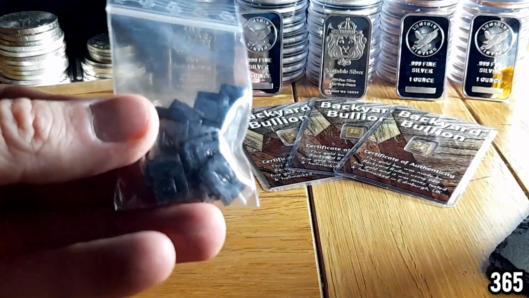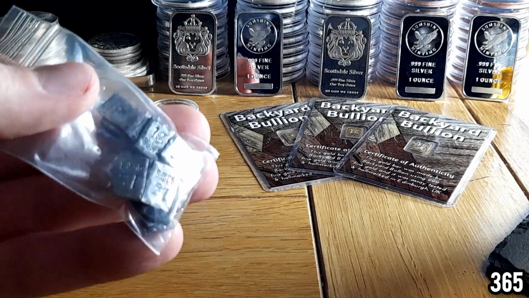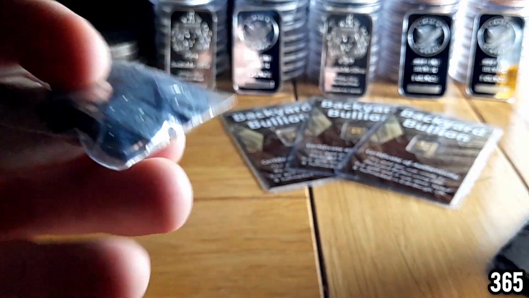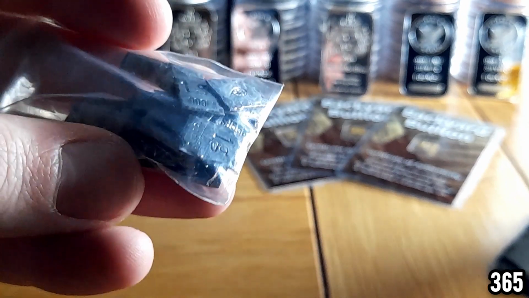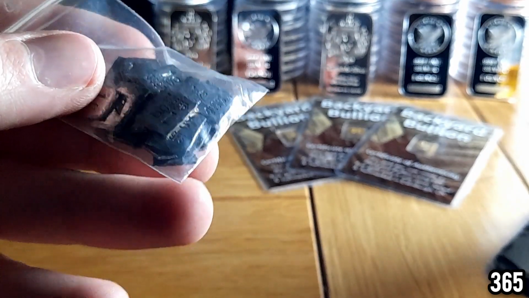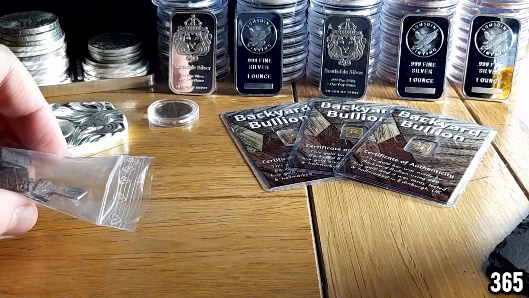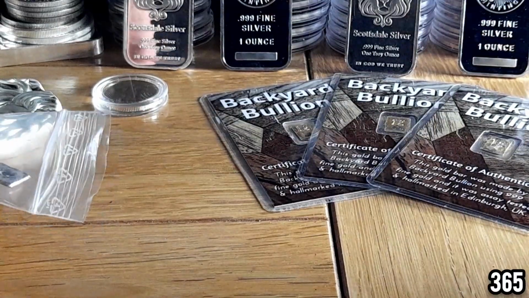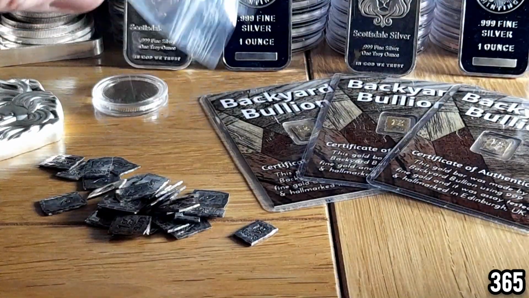Now this is 32 1 gram silver bars. So about an ounce of silver in 1 gram form. Now, these contain a bit of a premium, but it's more of the novelty with these, I think. When I saw these, I thought I'm going to have to get myself some of these. Let's have a little zoom on these, and have a little look at those.